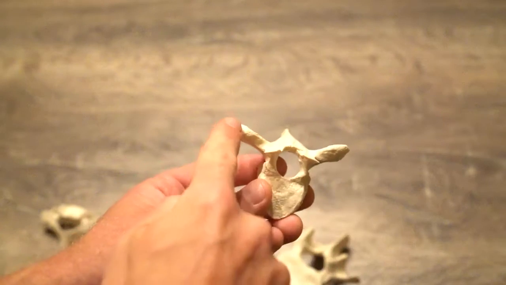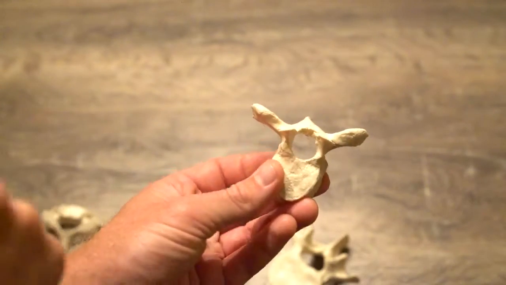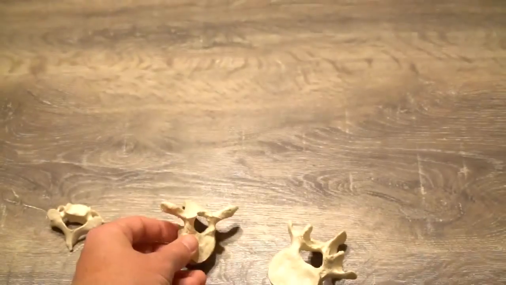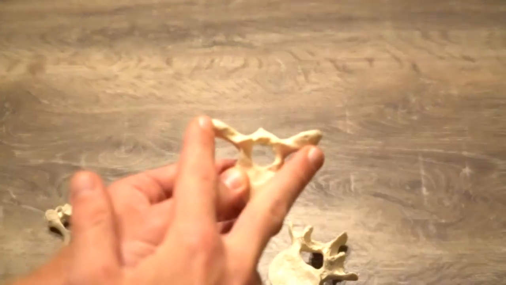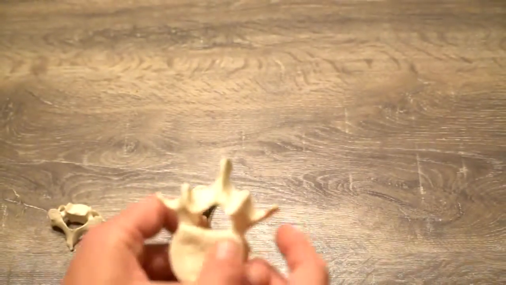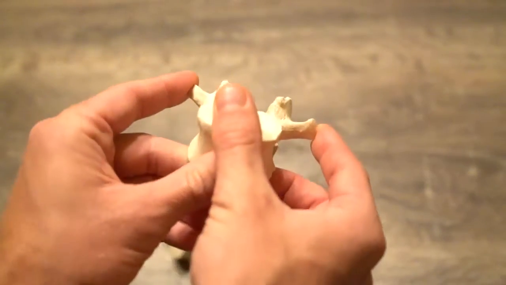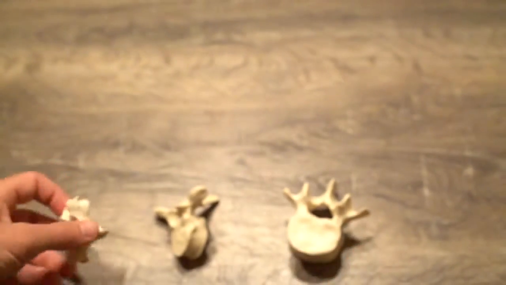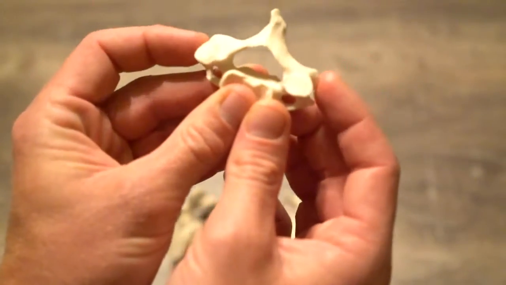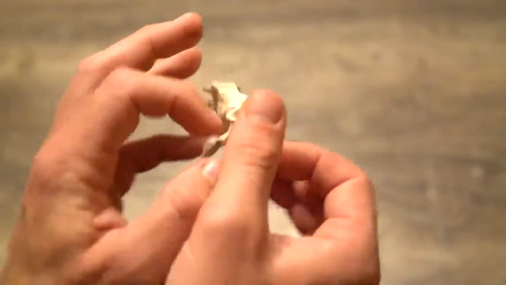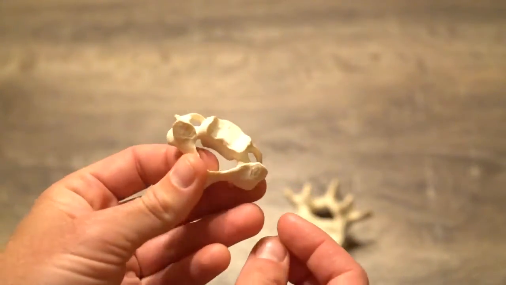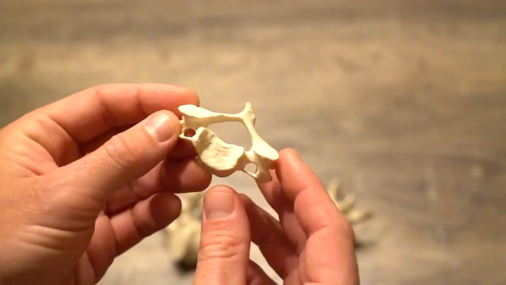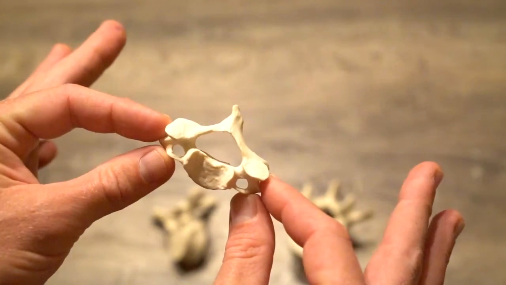These are called transverse processes because they're processes sticking out the sides of the vertebrae. And again, we have them on the thoracic, on the lumbar, and we even have them on the cervical. Not as easily defined on the cervicals because they're so much more tiny, but we have them.